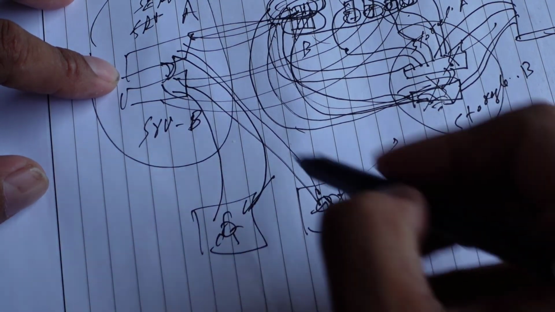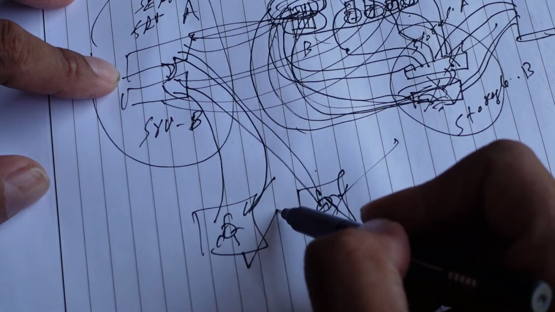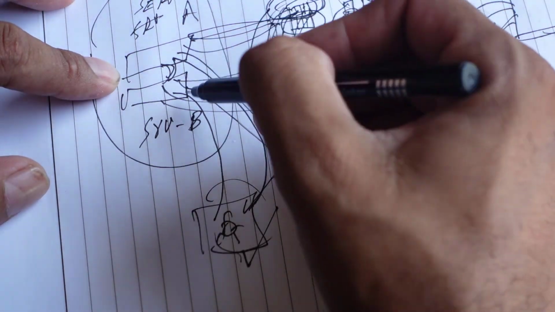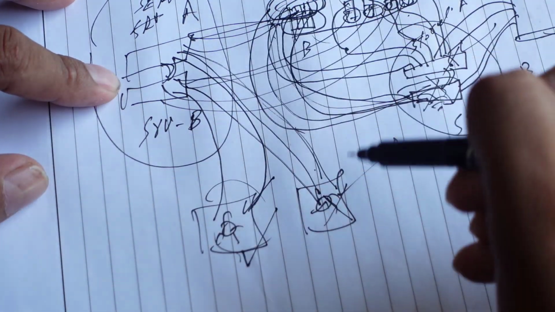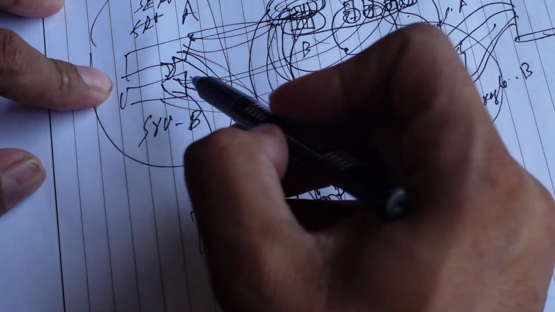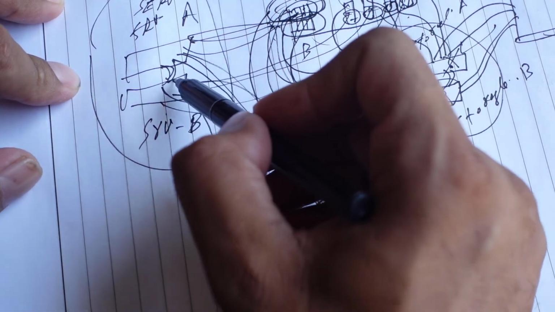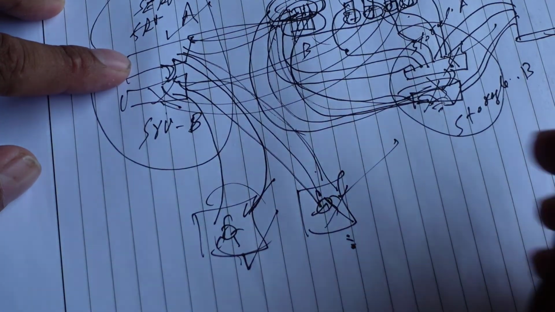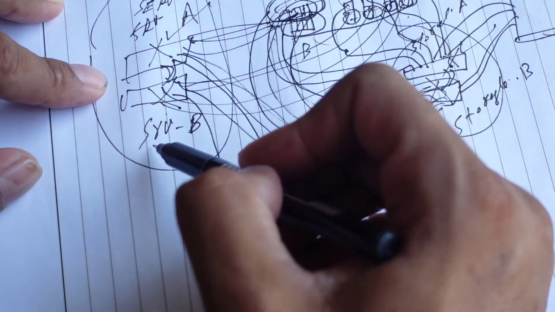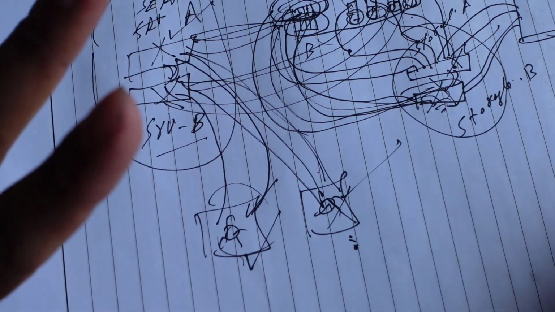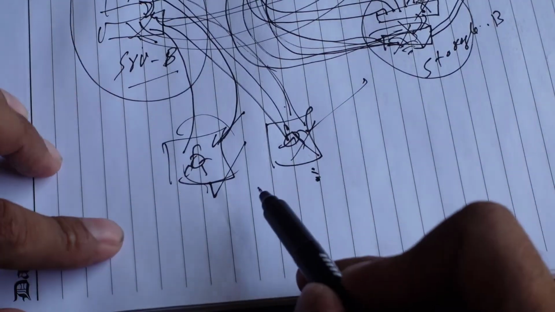If this goes down, these 2 switches still have connectivity via this core, and if this core switch goes down, these 2 switches still have connectivity to these 2. This is core switch B. Similarly, if one server switch goes down, we still have connectivity from the other, and if server switch A goes down, we still have connectivity from server switch B to the whole network. Okay, now the core switch is done.